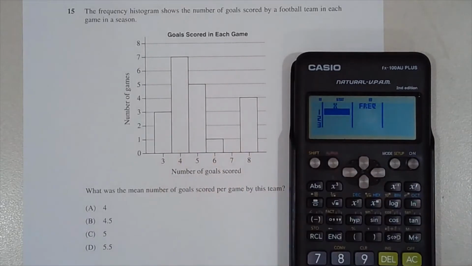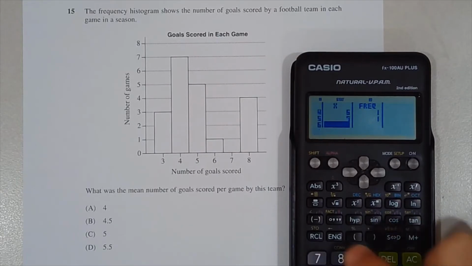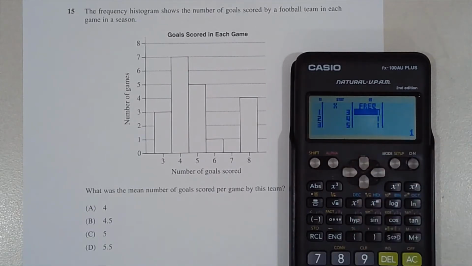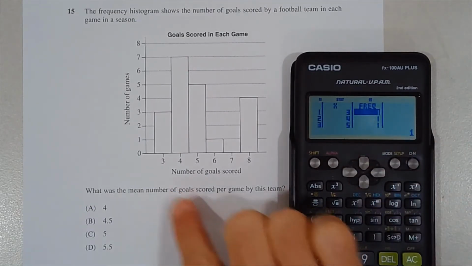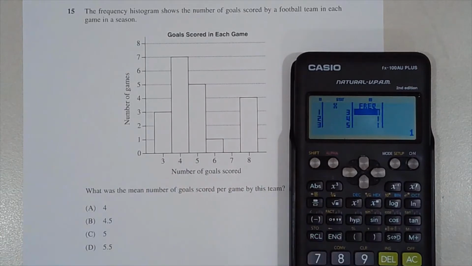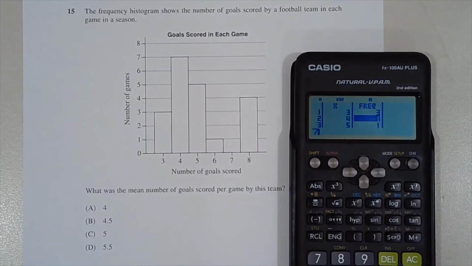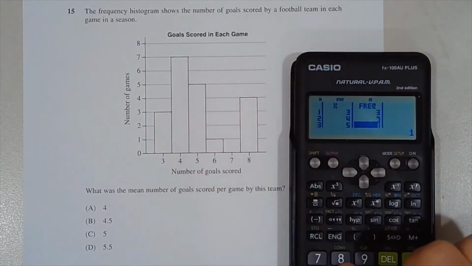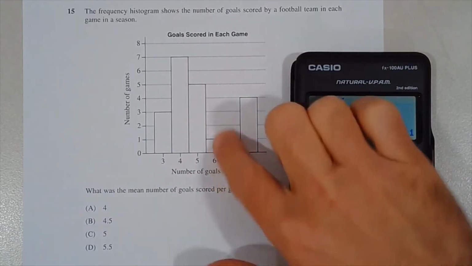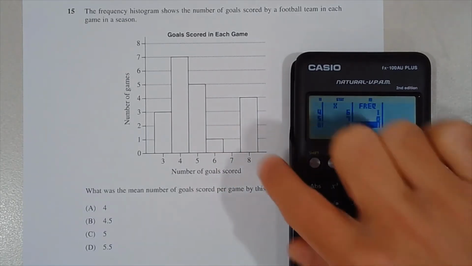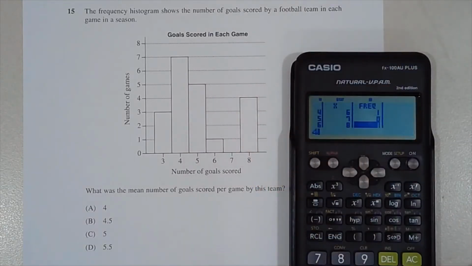So 3 goals scored, 4 goals scored, 5 goals scored, 6 goals scored, 7 goals scored, and 8 goals scored. So scroll across to the frequency column, and the number of games where 3 goals were scored was 3 games. 4 goals scored, there were 7 games. 5 goals scored, there were 5 games. 6 goals scored, there was 1 game. 7 goals scored, no games. And 8 goals scored, there were 4 games.